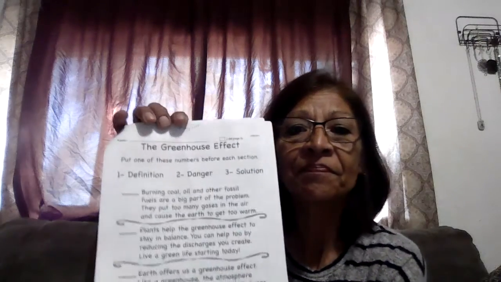The next one is the greenhouse effect, and I talked a little bit about the gases that enter our atmosphere from pollution, fossil fuels. So this is the greenhouse effect, and you really should read them all before you try to answer any of them. So the first thing that I am going to do is read the definition of the greenhouse effect. And it's on here, okay?